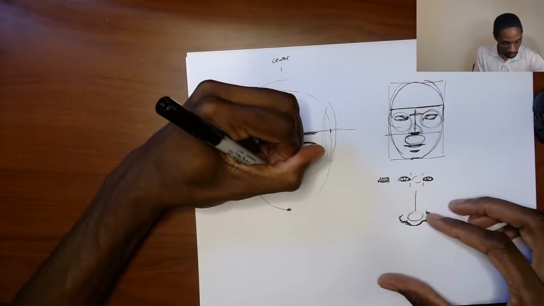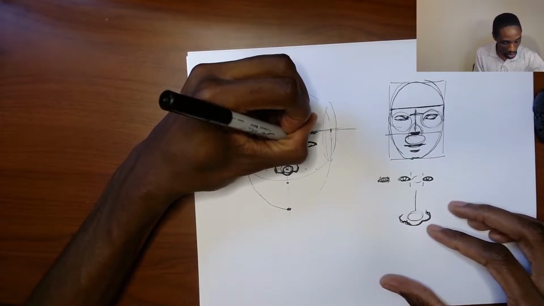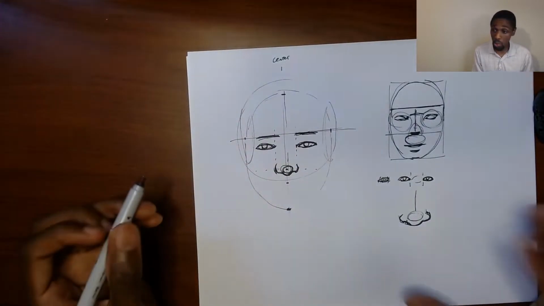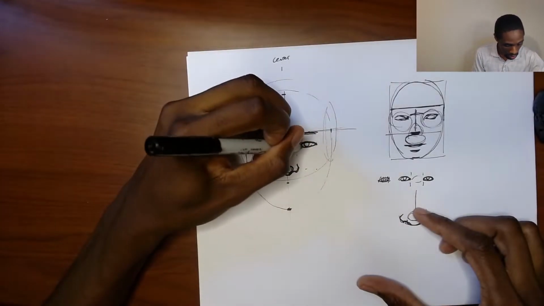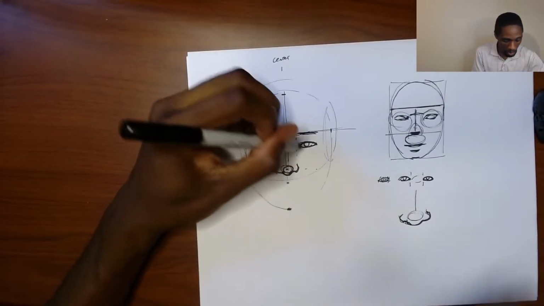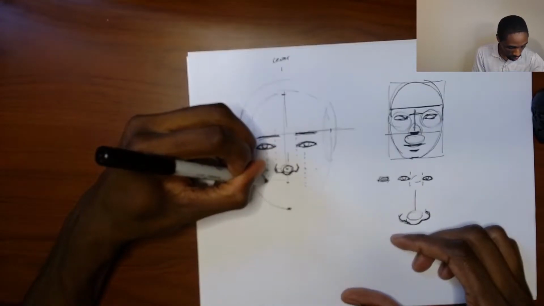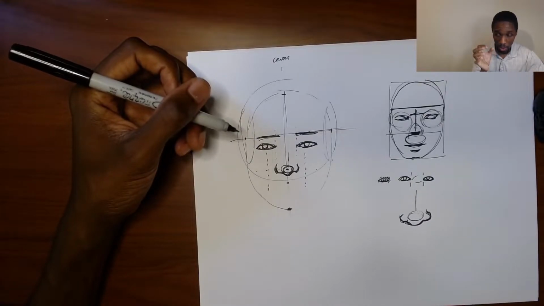Okay, so you have the top of your mouth here, and when you draw your eyeballs, usually if I'm looking straight ahead at you, the very corners of your mouth line up with the edges of your eyeball. I mean your pupil in there.